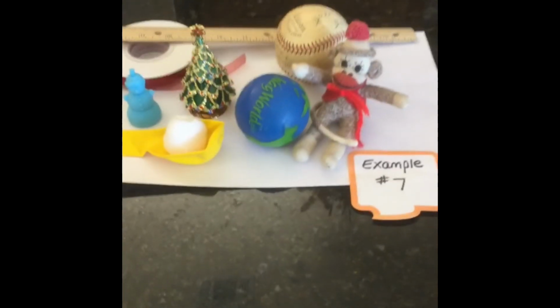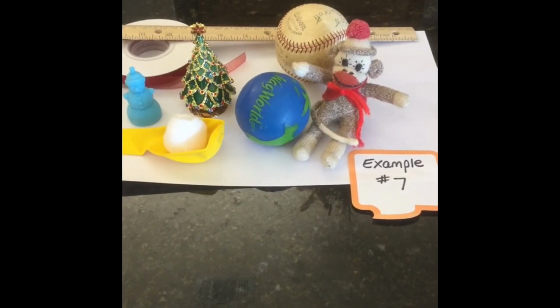So think about how you want to group them into 2 groups and get started. Good luck. Make sure you complete all the answers on your lab report and then turn it in to your teacher.